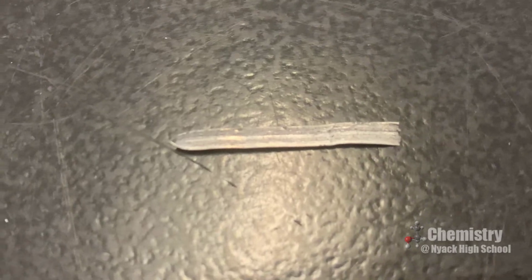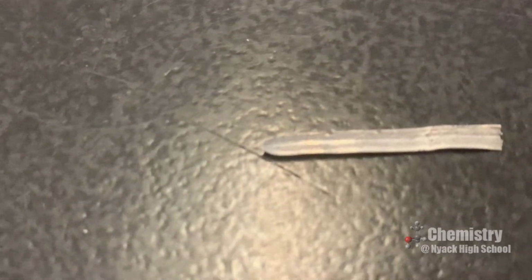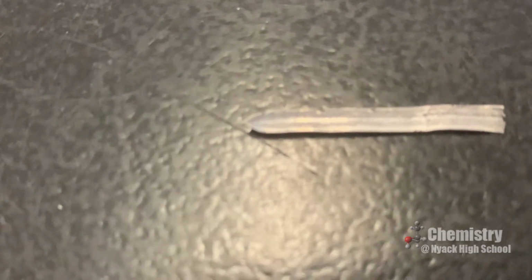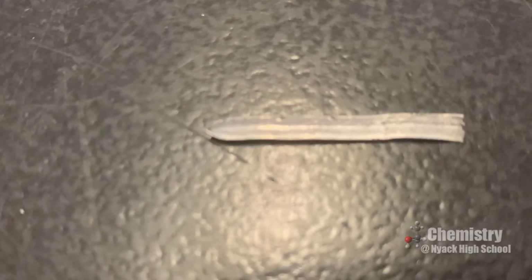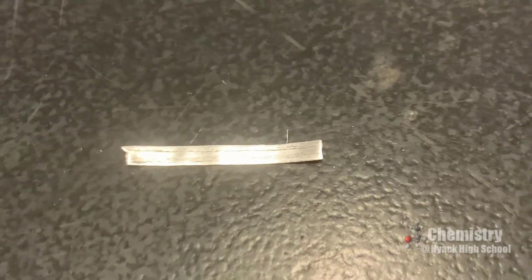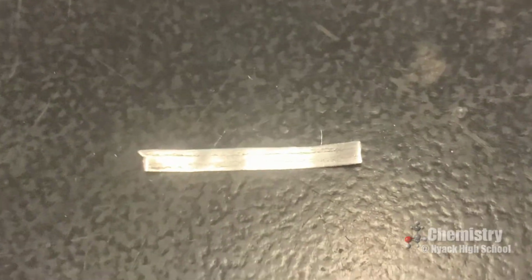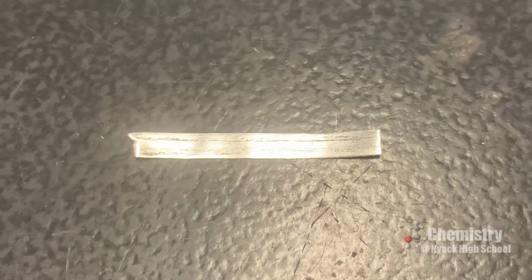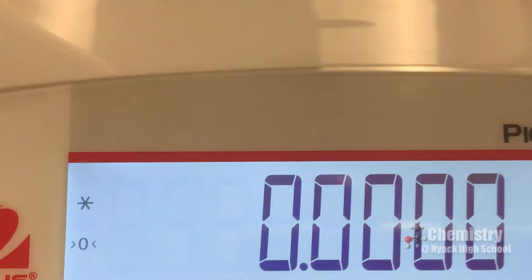So as you can see, this piece of magnesium has a certain amount of oxidation on it. First thing I'm going to do is to strip off the oxidation to ensure that the piece of magnesium that I'm using does not contain the magnesium oxide coating. So as you can see, the magnesium is a lot shinier. It has the characteristic luster that you would expect from a metal. I was not able to get all of the magnesium oxide off the surface, but it should be good enough for our experiment.